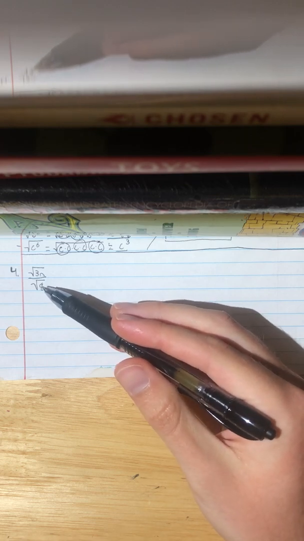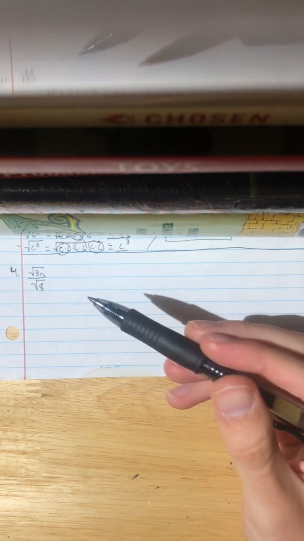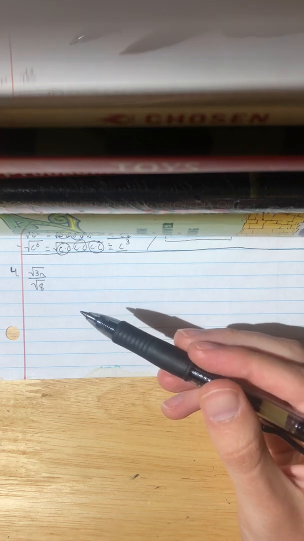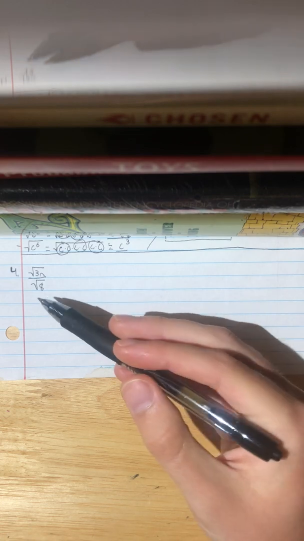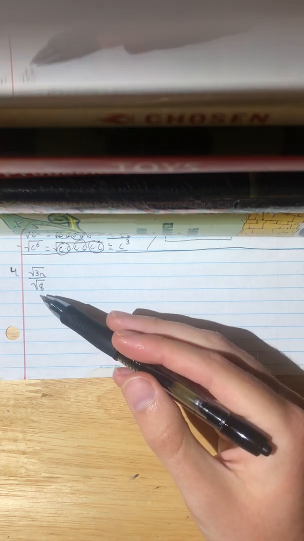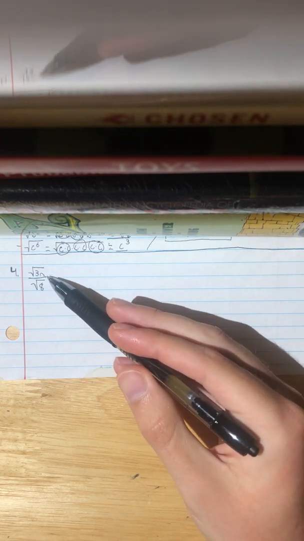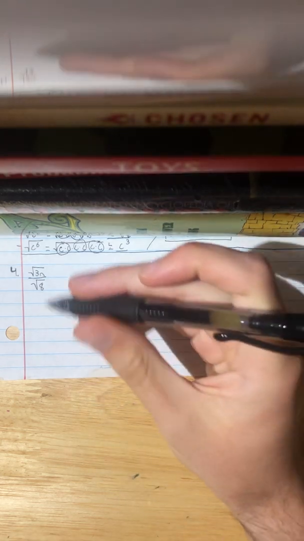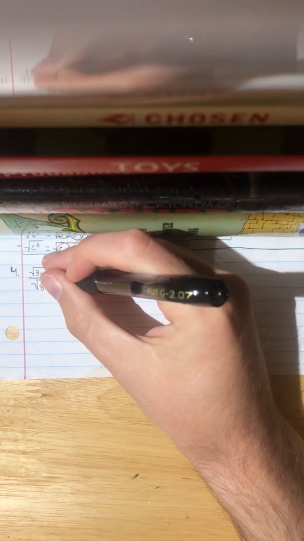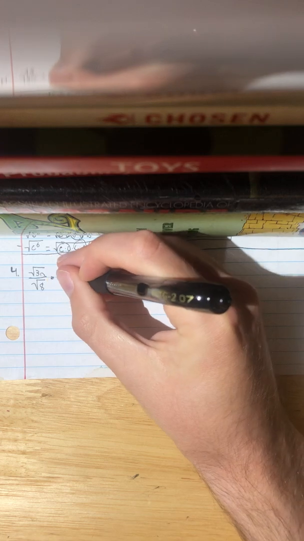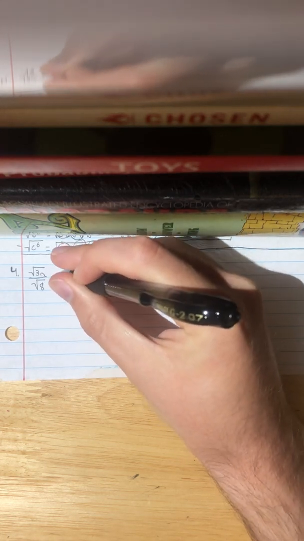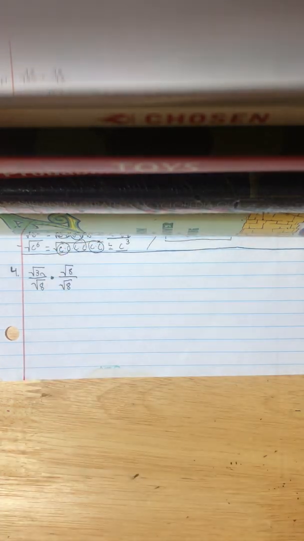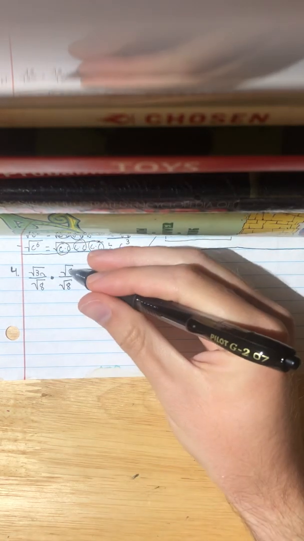So in order to take care of that, we have to do something called rationalizing the denominator. You should have taken that definition down the last slide. Basically what that means is in order to eliminate that radical in the denominator, we have to multiply both numerator and denominator by that radical. So since this is a radical 8, we are going to multiply both numerator and denominator by radical 8. So radical 8 goes both on the numerator and denominator.